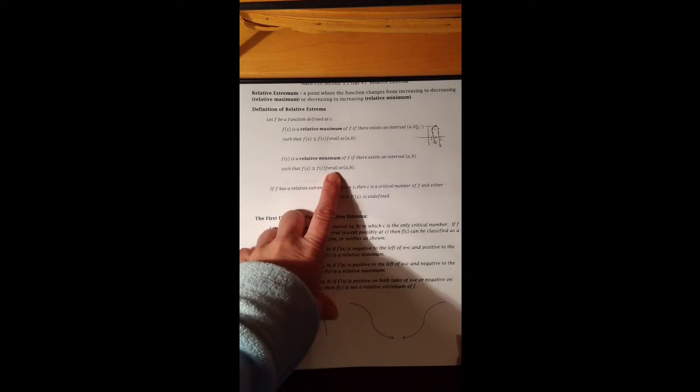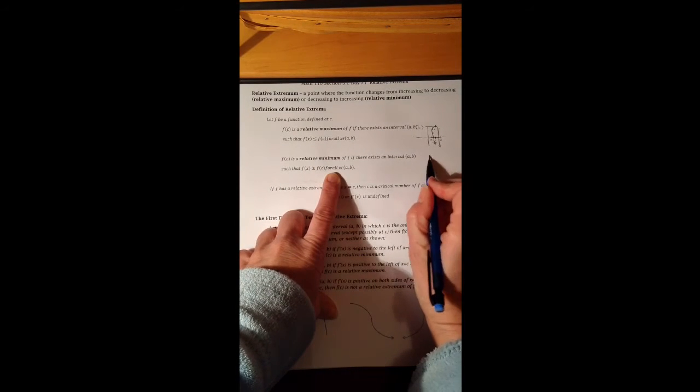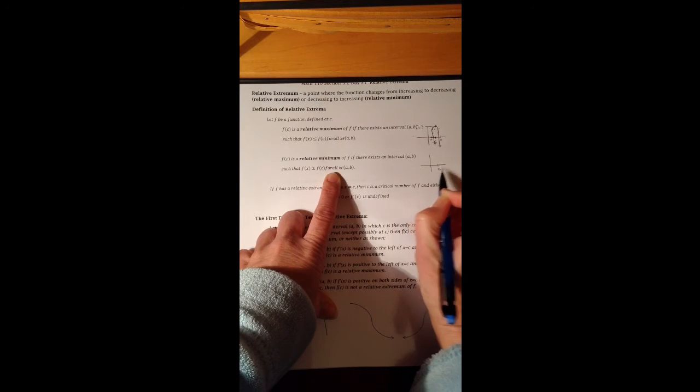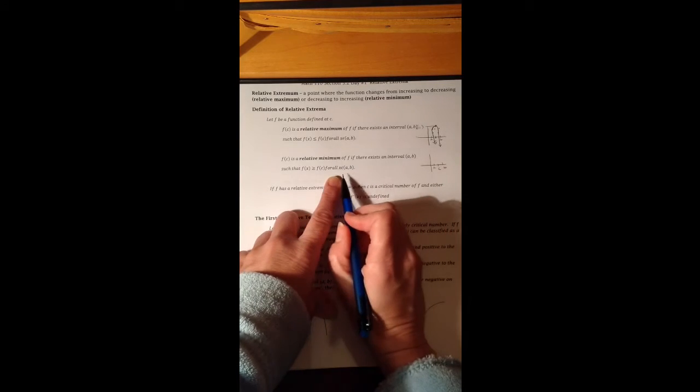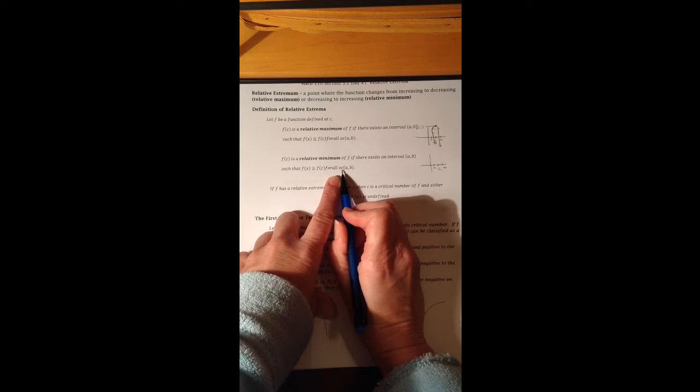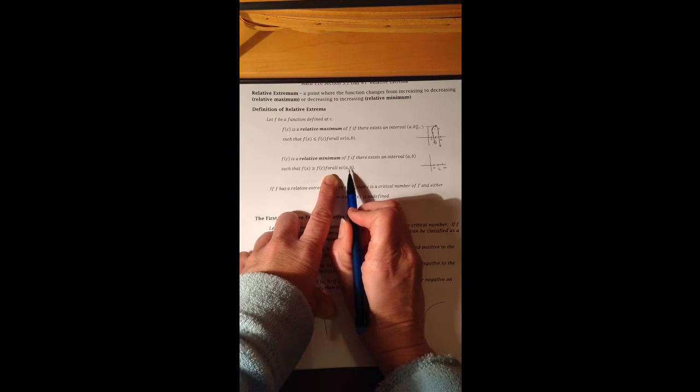A relative minimum, same idea. If you have that same value of c and you have an a and a b surrounding it, so a little interval around that value of c, and for all the x in that interval, that's what this little symbol means, element of. So for all the values of x in that interval, the function value of those x values is greater than the function value at c.